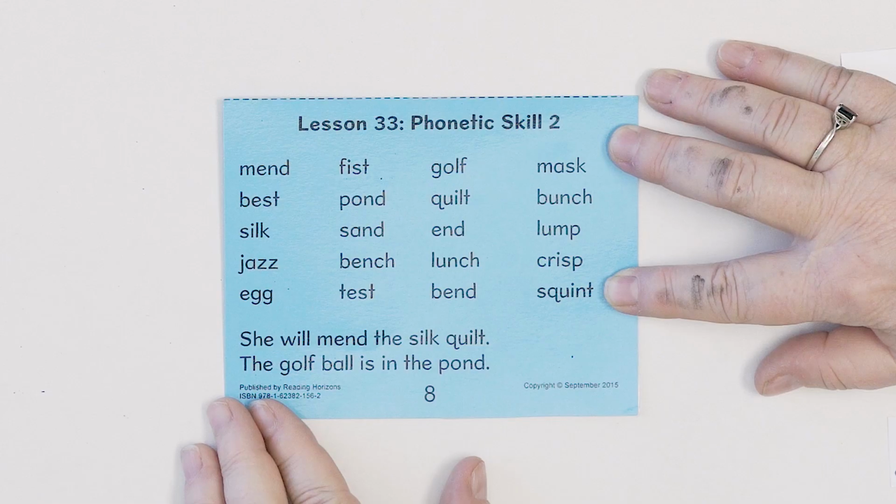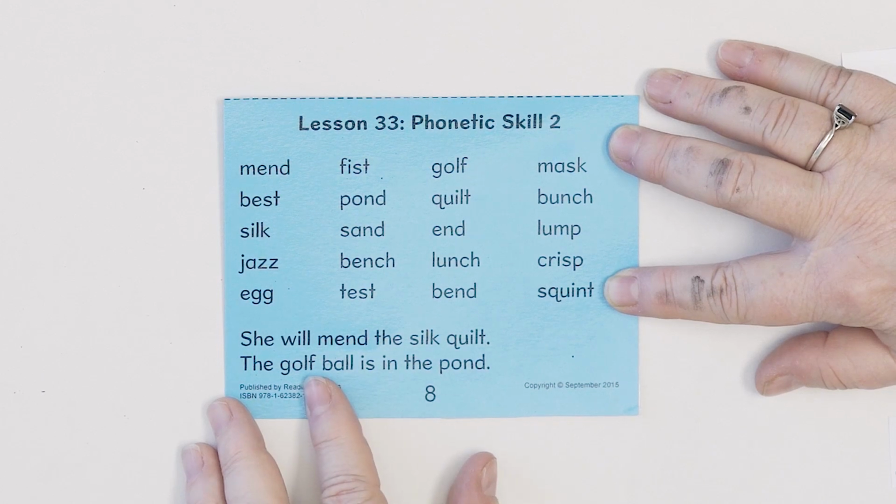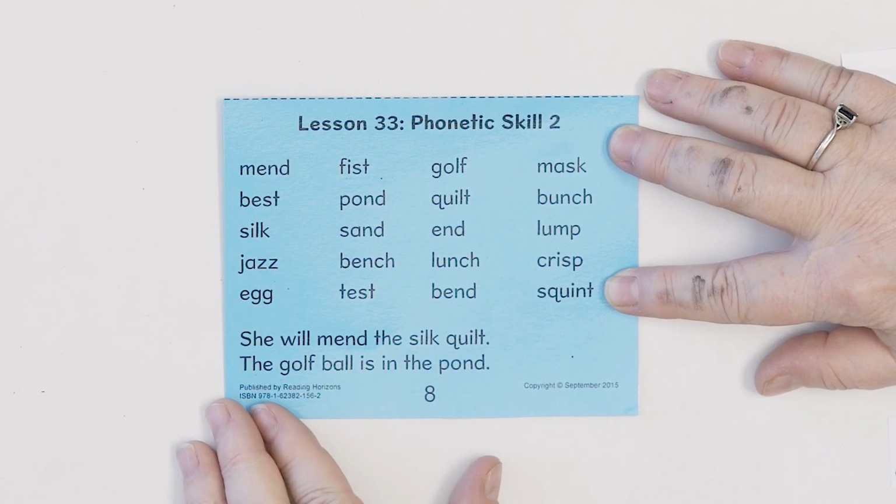And what about the next one? The golf ball is in the pond. Okay. So if a student had mobility issues such that they couldn't do that level of dictation where they were able to pull cards, for example, a student in a wheelchair, then it's possible for students to dictate to you. So basically they're walking through the process verbally without having to use any physical activities on their part.